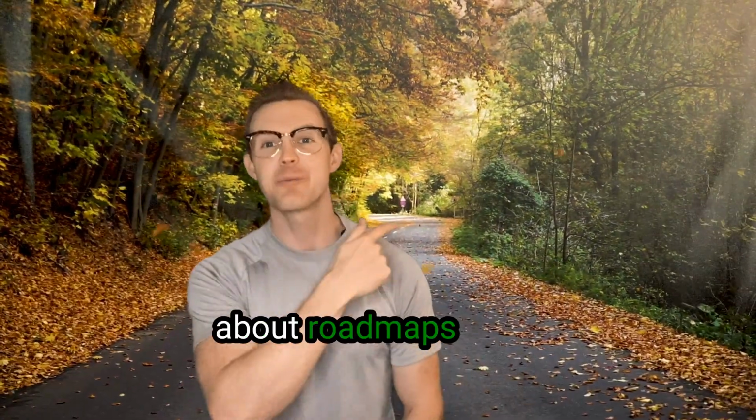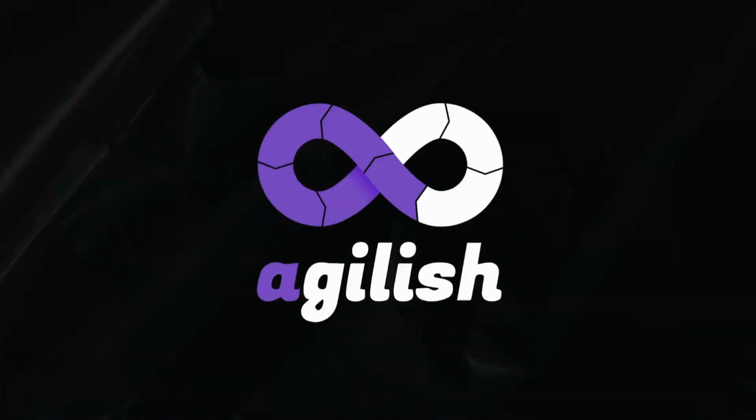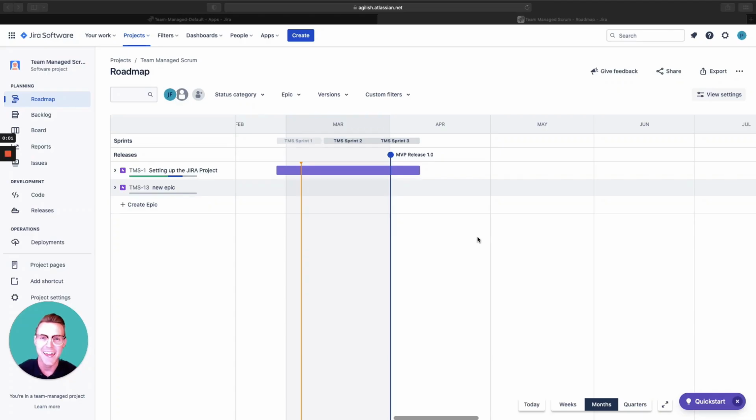Today we're talking about roadmaps within Jira. Come on, let's get started. Let's talk about roadmaps today. What are roadmaps and how might you use it in your day-to-day? This is a feature that I like within Jira because you're able to quickly plan, quickly visualize, quickly use. It's powerful. And trying to be agile, trying to be quick, this is a tool you want to know.